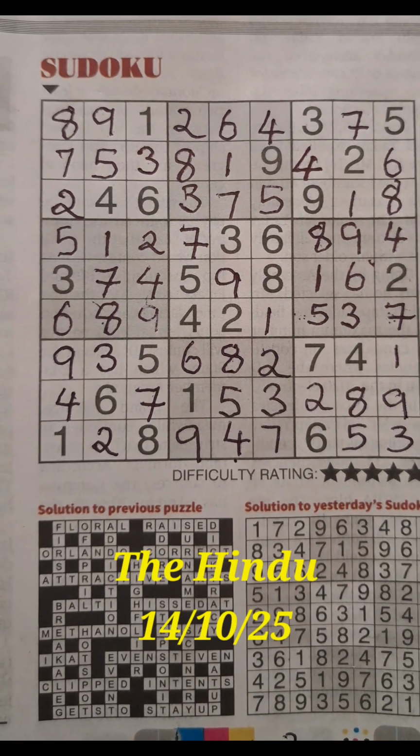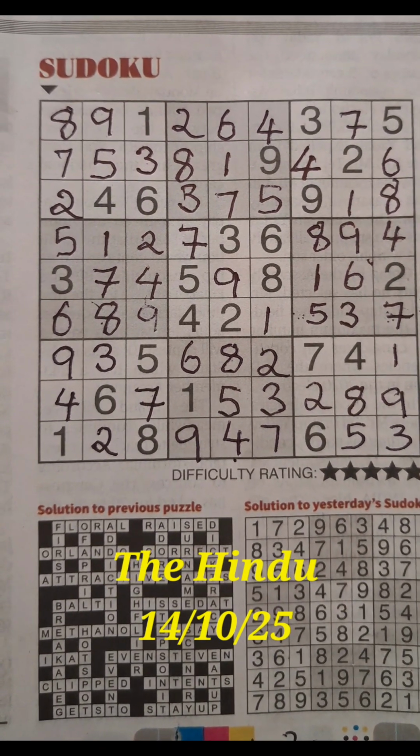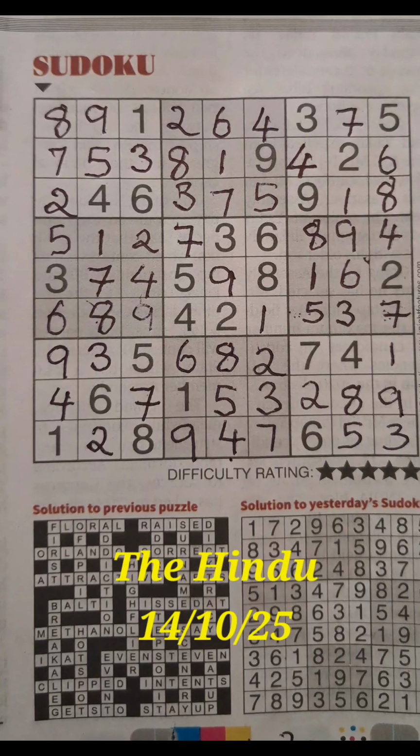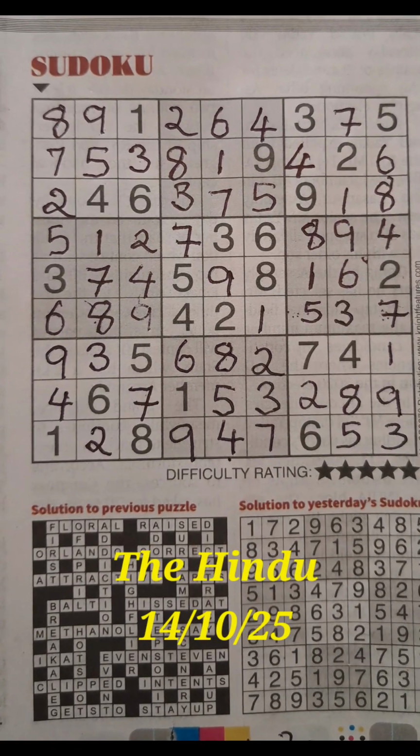So with this we have completed the Sudoku of the Hindu dated 14th October 2025.